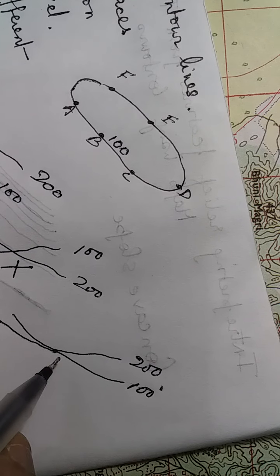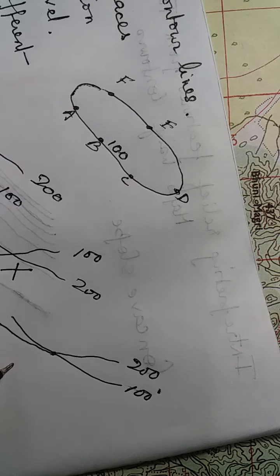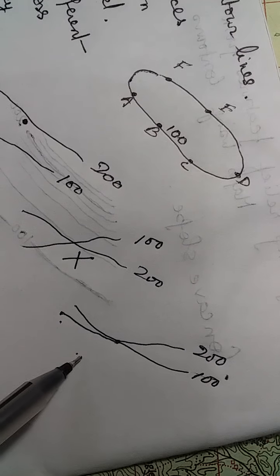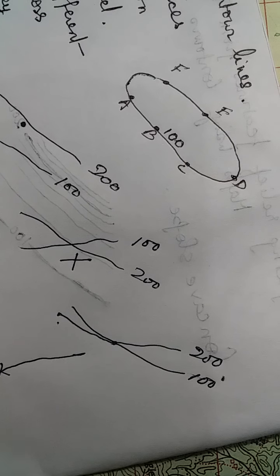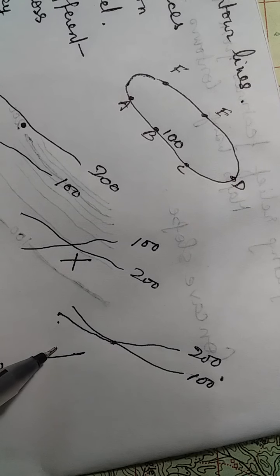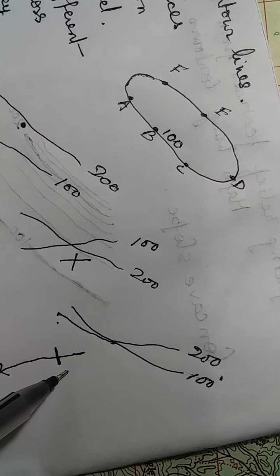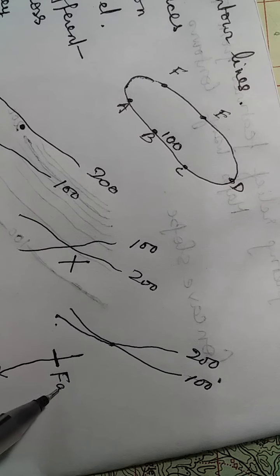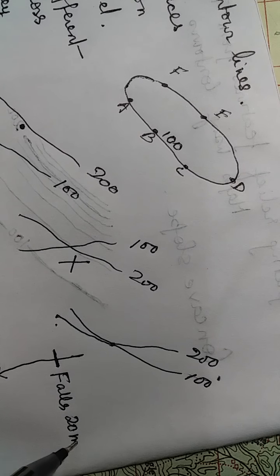A waterfall will be indicated on the map using this symbol. Suppose this is a stream, and a black line will be drawn across it and it will be written falls 20 meter.